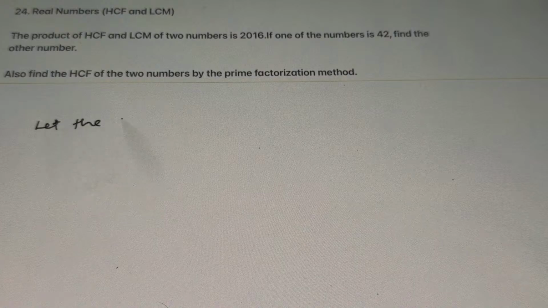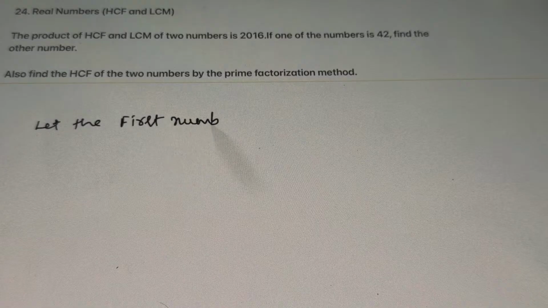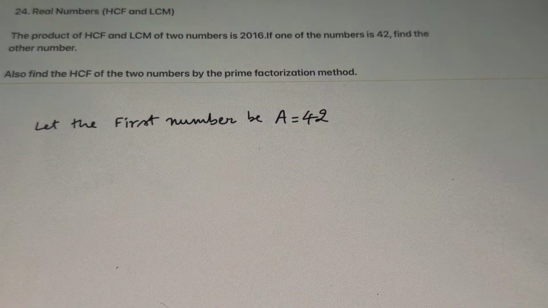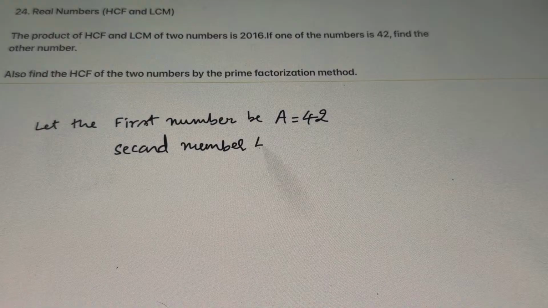Let the first number be A equal to 42, and let the second number be B, which we need to find.